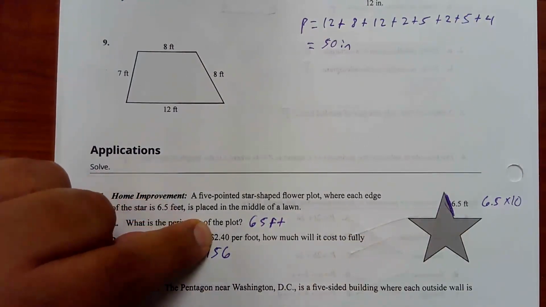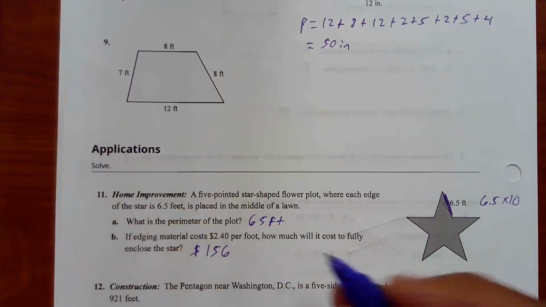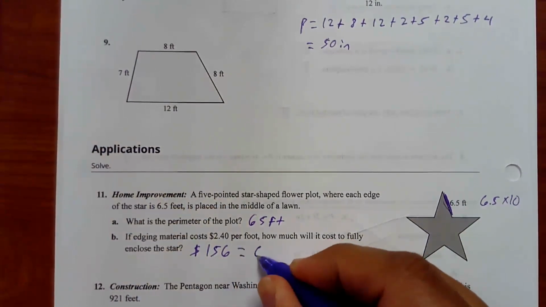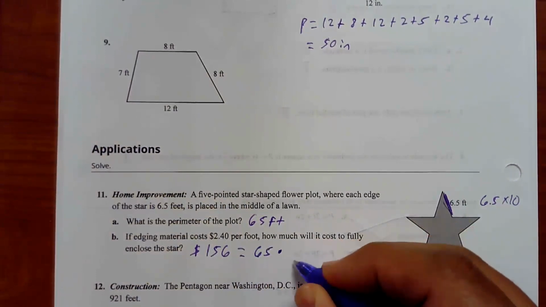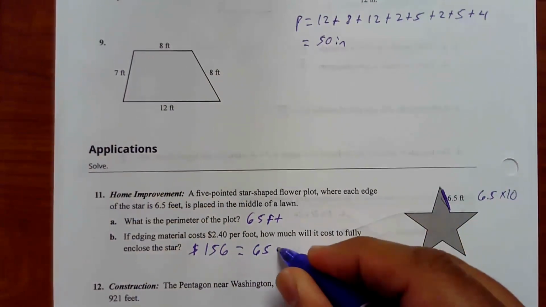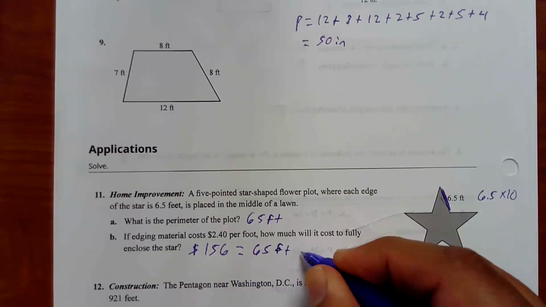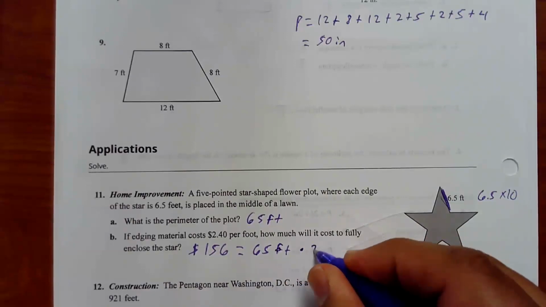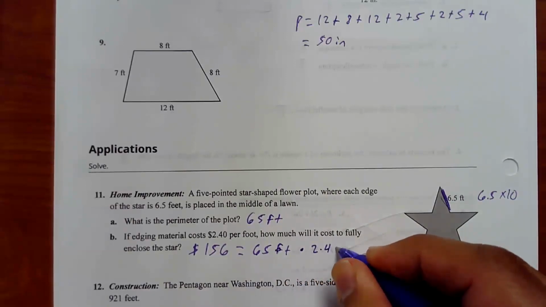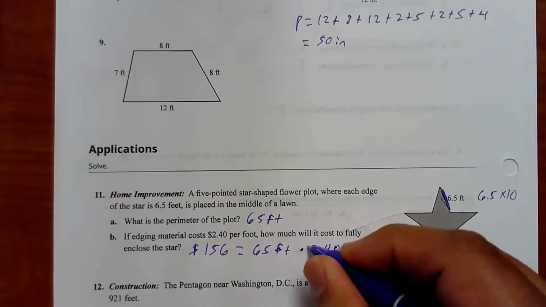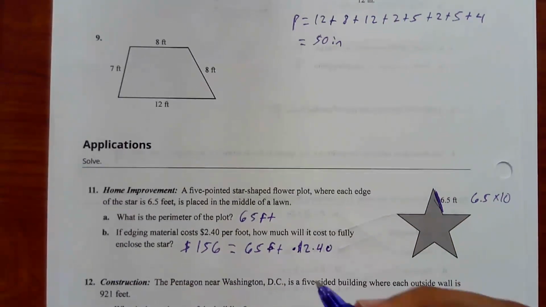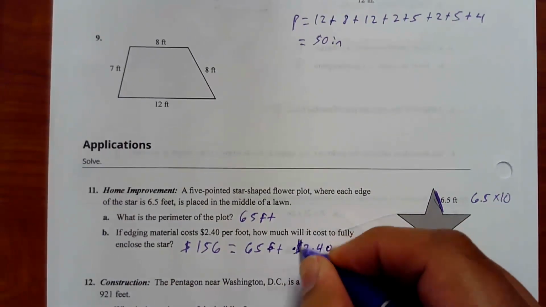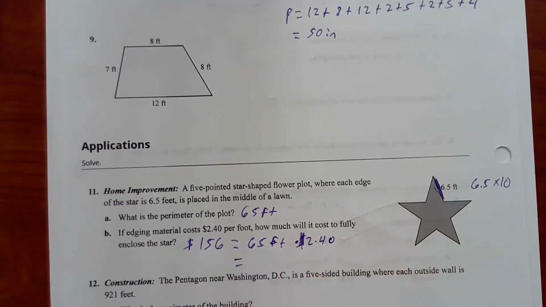So $2.40 times your 65. Write a little note for you. It's supposed to be a dollar sign. Yeah.